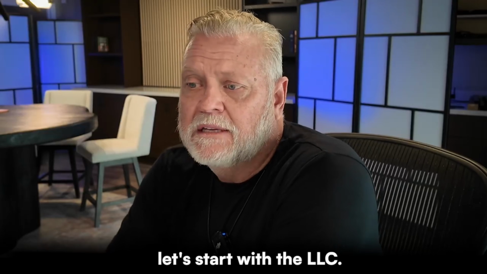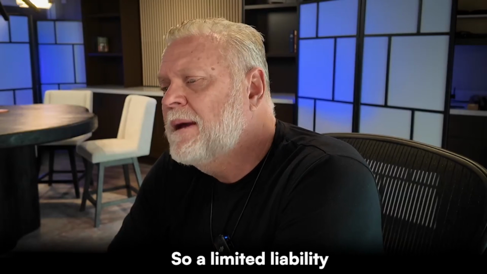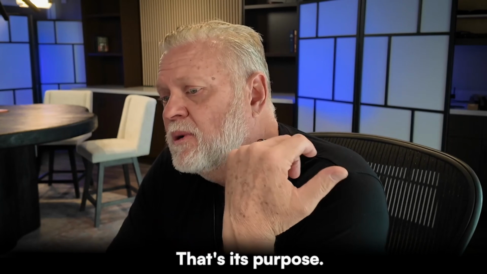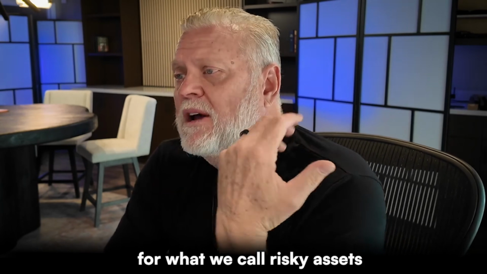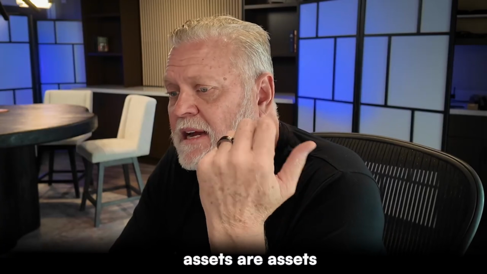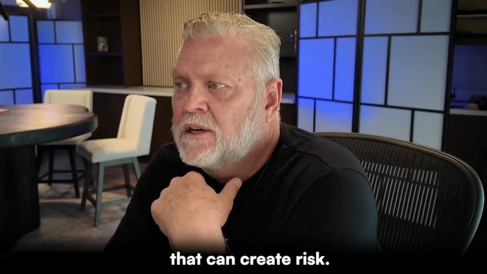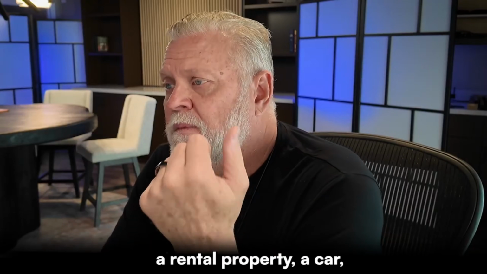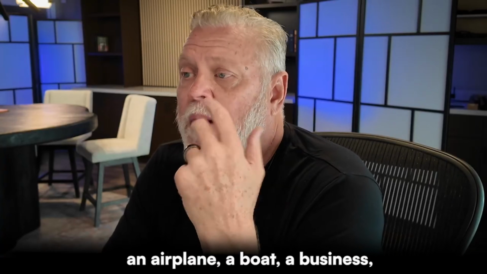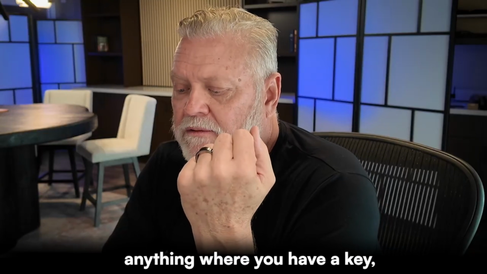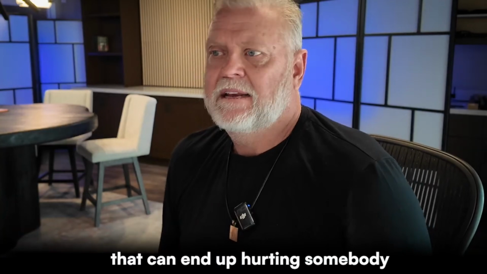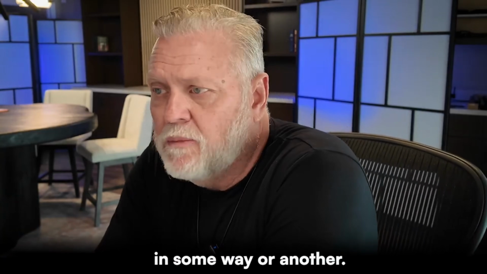So let's start with the LLC. So limited liability company is just that. It's a company which limits the liability of the members. That's its purpose. So it's great for what we call risky assets. And risky assets are assets that can create risk. So for example, a risky asset would be your house, a rental property, a car, an airplane, a boat, a business, anything where you have a key, a lock, a propeller, an engine, a door, any physical asset that can end up hurting somebody in some way or another.